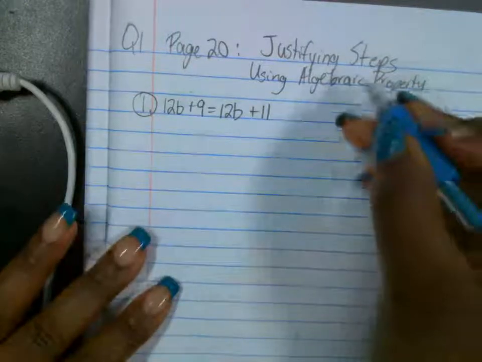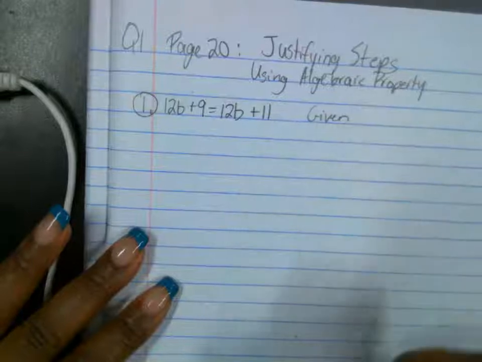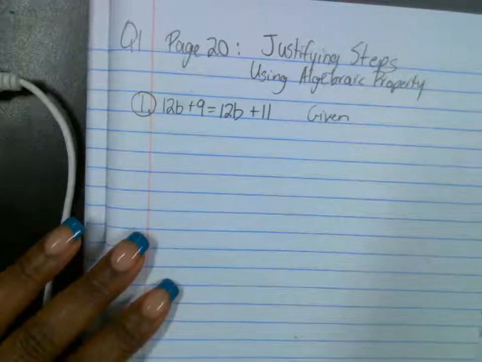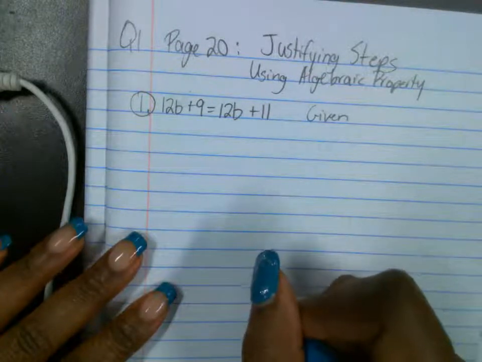All right. So this first line right here is given. For each and every single step that we do, we're going to give a reason for the step that we take.